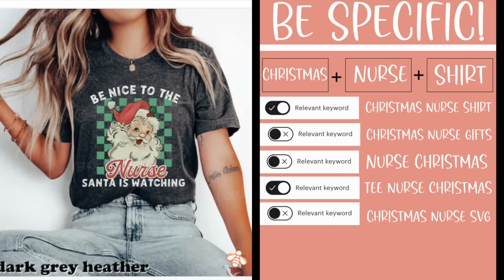I'm definitely toggling that off. If it says SVG or PNG, I'm toggling it off because that customer is looking to do it themselves. They are not looking to buy my shirt. And that is actually one of the biggest phrases that eats up my ads budget. 100% that is getting clicked off if it's for a shirt or a mug or a tote. I'm only leaving that on if it is actually an SVG file or PNG file that I'm selling.